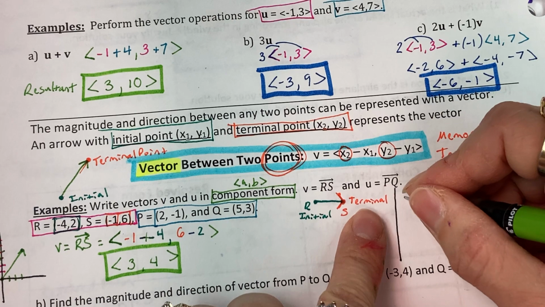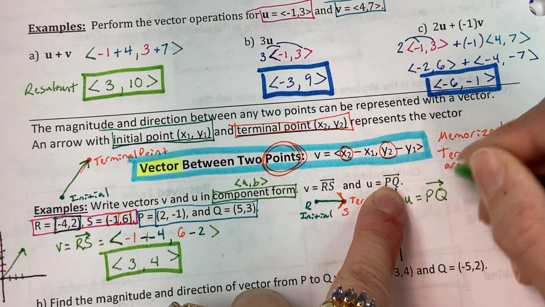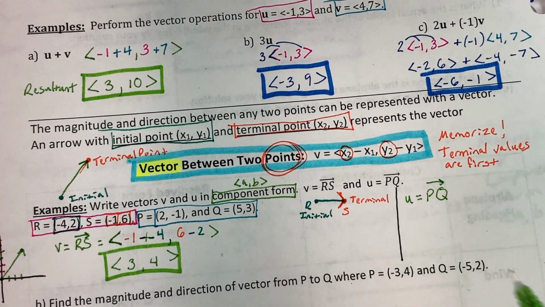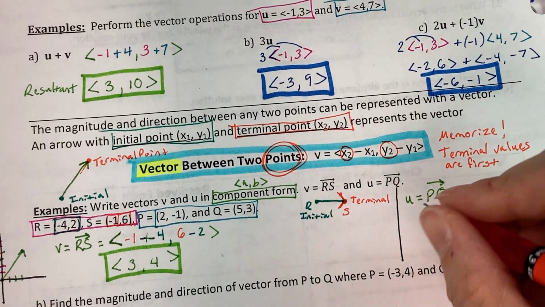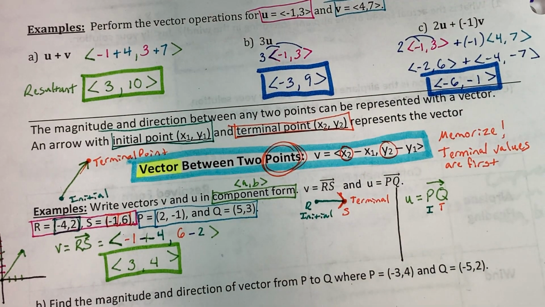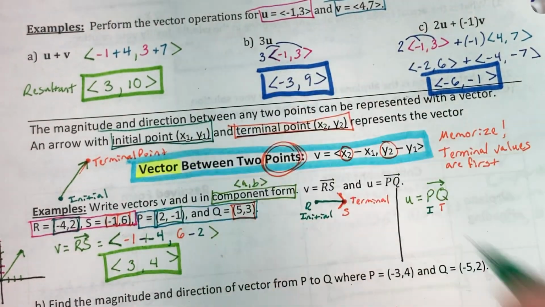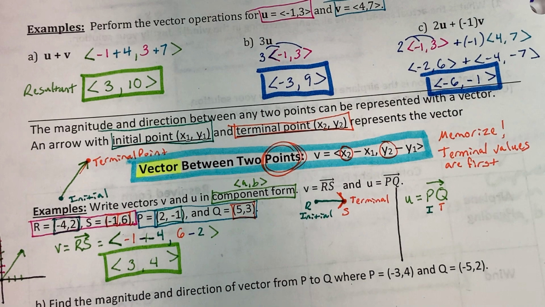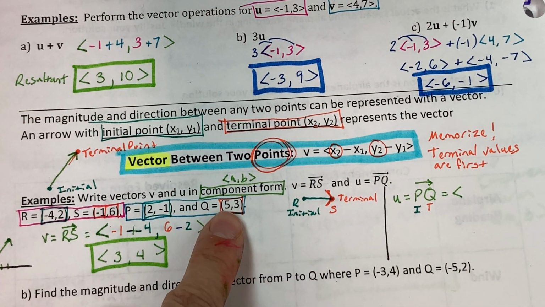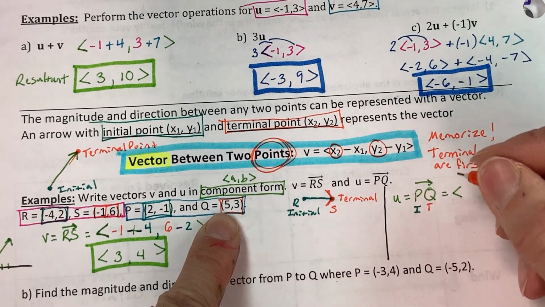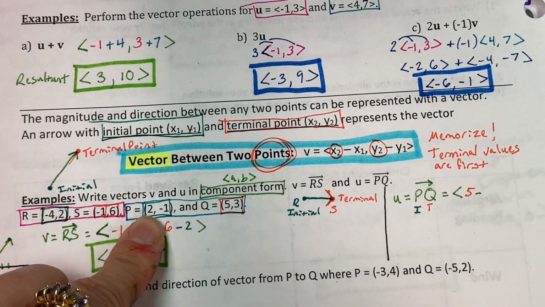Vector u, which starts at P and goes to Q. So P is the initial, Q is the terminal, then to find the component form for the vector, we would do the x value of the terminal, 5, minus the x value of the initial, 2.